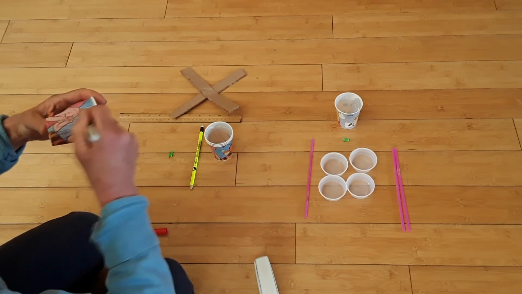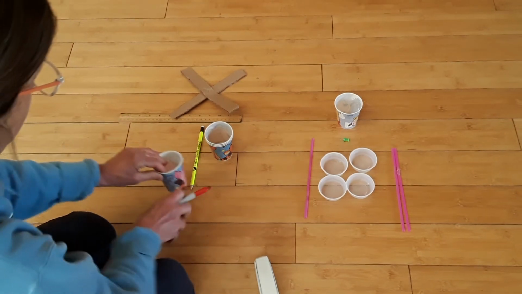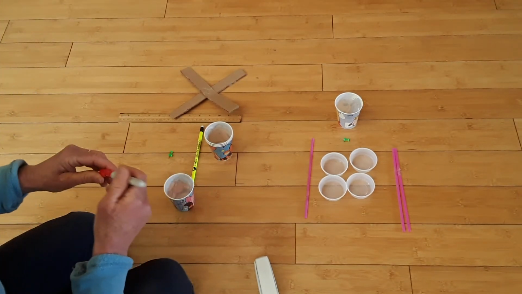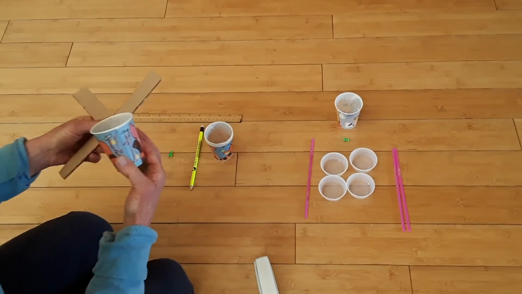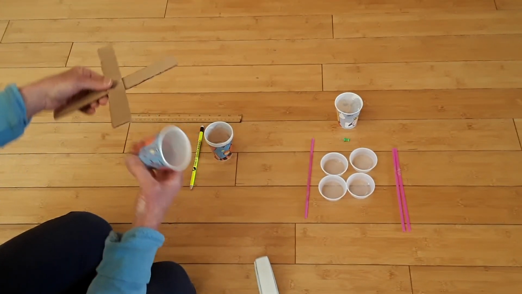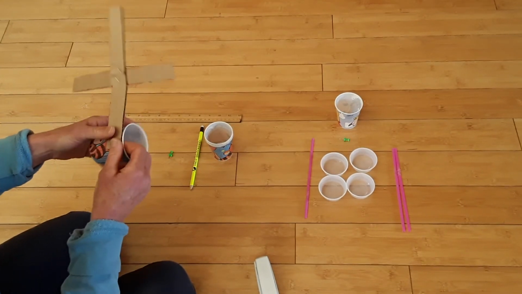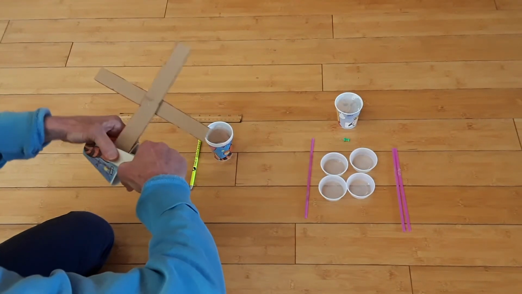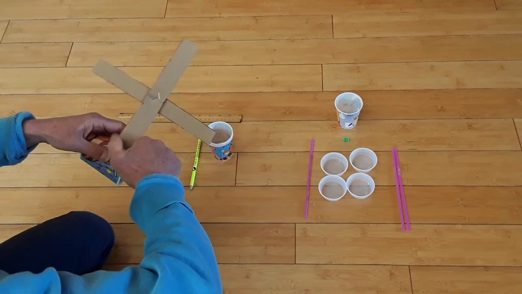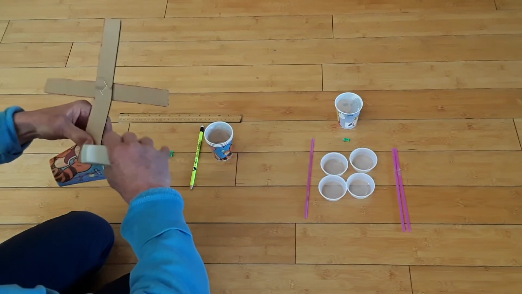I think I might have to get out a black pen to make it more obvious, but I will do that later. Then I'm going to take my cross and my cup and staple it to the end of the cardboard like that.